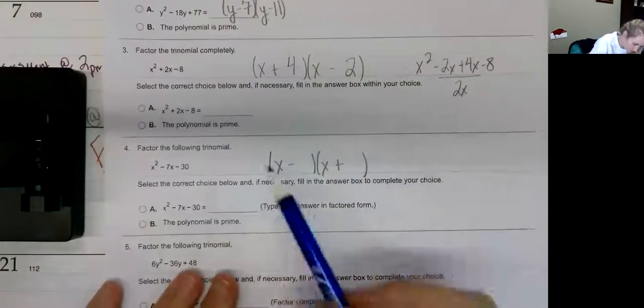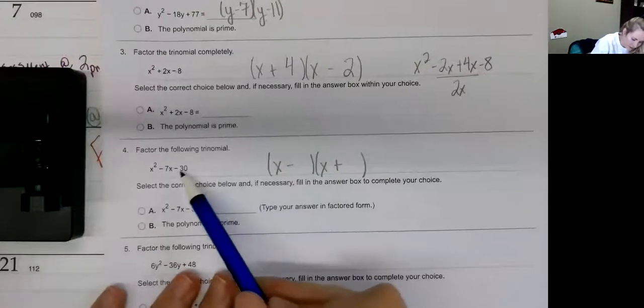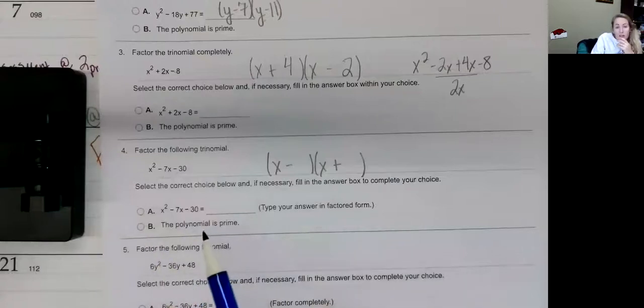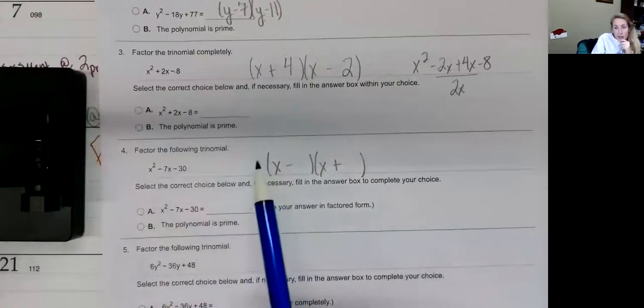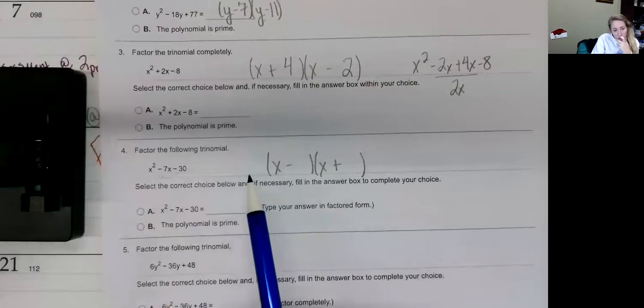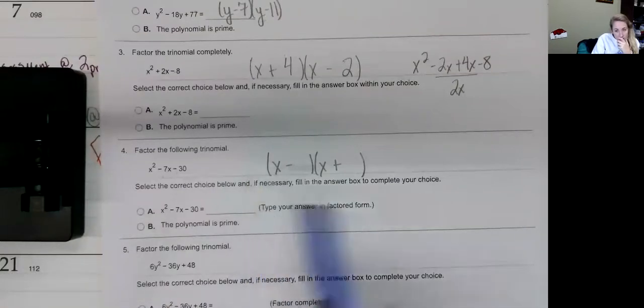So factors of 30 that subtract to get 7. 6 and 5 would be 1. 15 and 2 would be 13. I'll write them up here.